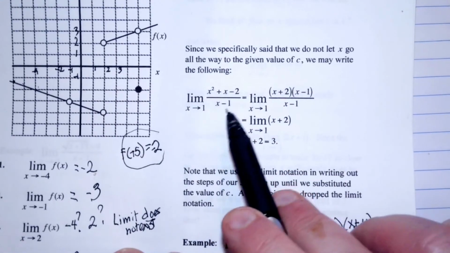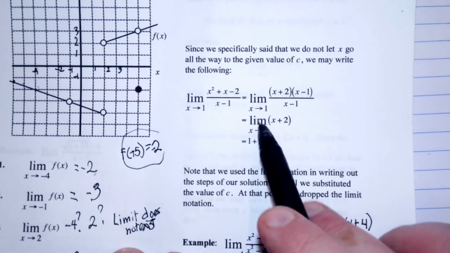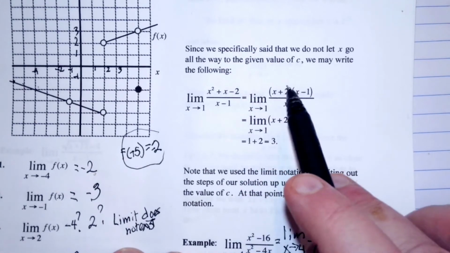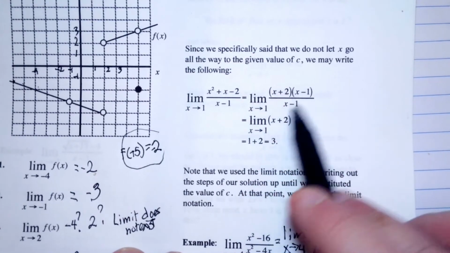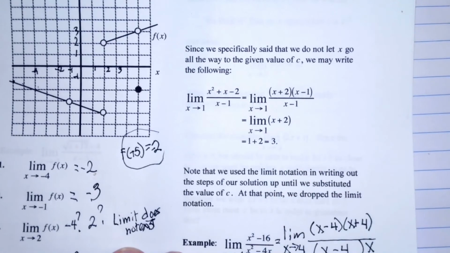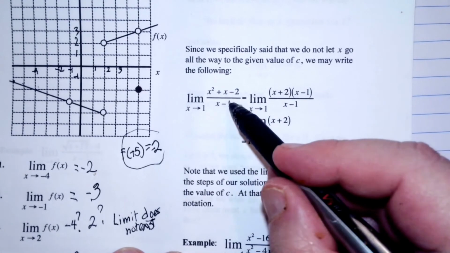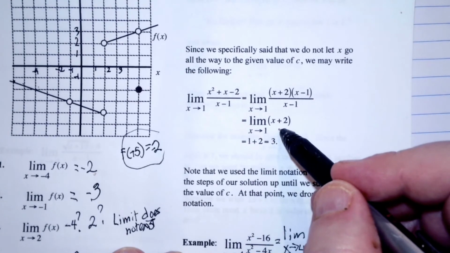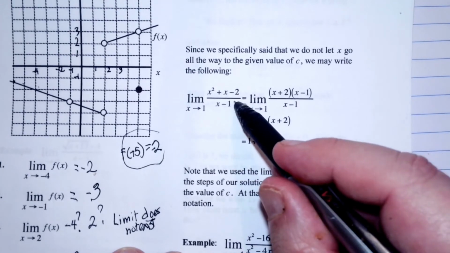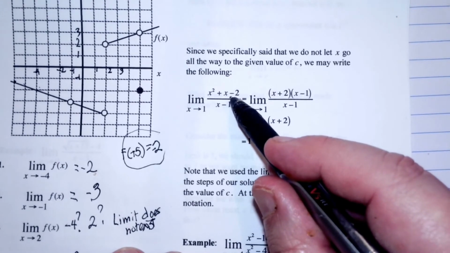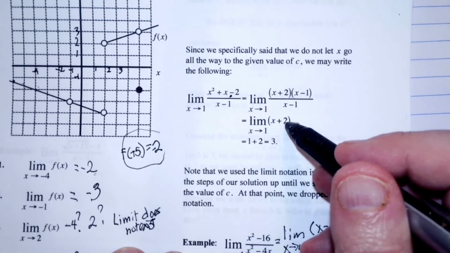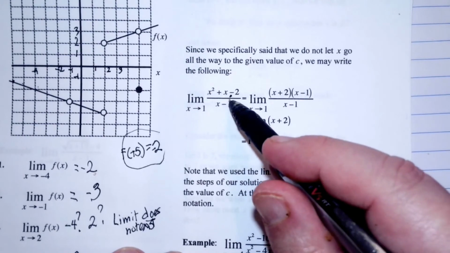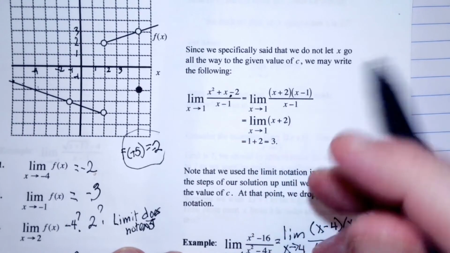We looked at this function and then we compared it to x plus 2. Remember, we factored the function and then took out the common factors. So this function and this function look an awful lot alike. The only difference is that this function is not defined when x equals 1, and this function is defined when x equals 1.